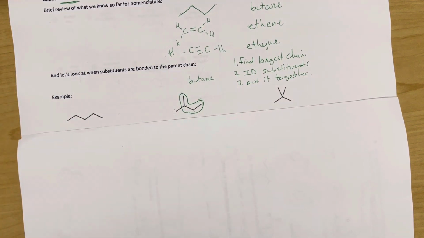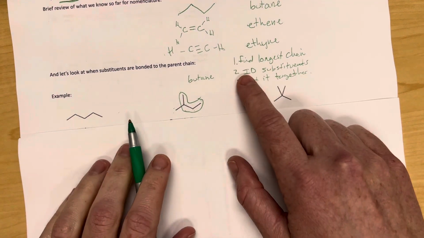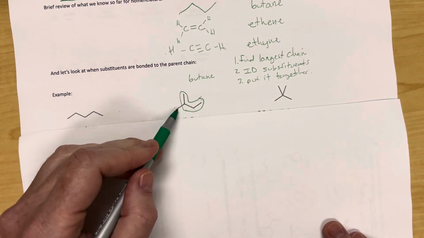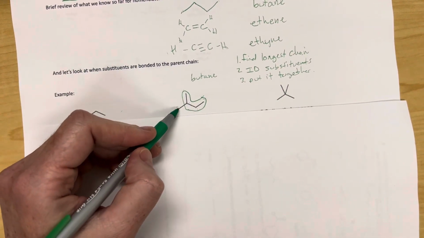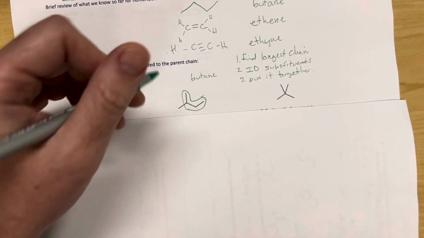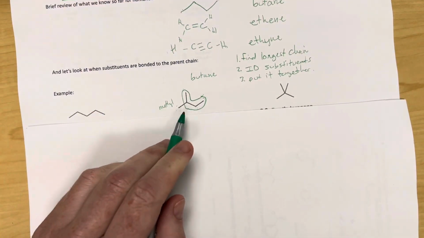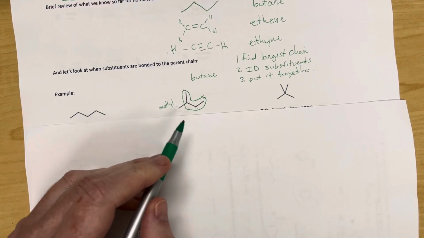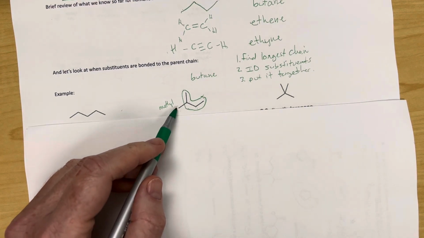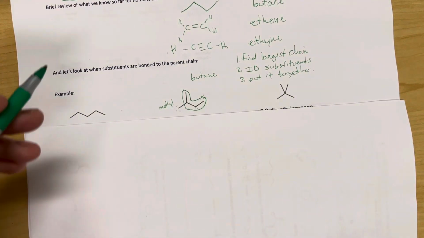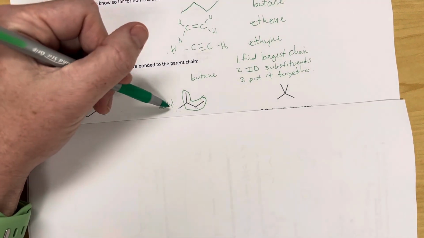The next thing you want to do is look at the things coming off of it. ID the substituents. The only thing coming off of it that I see is this one. It's got a single carbon, so this would be considered a methyl group. If there had been 2 carbons, it would have been an ethyl. 3 carbons, it would have been a propyl. So hopefully you see where that's going. So we've got a methyl group right here.